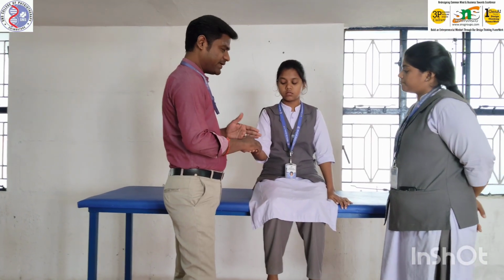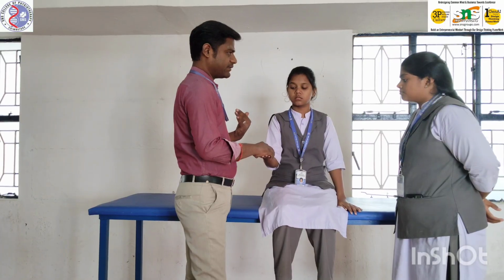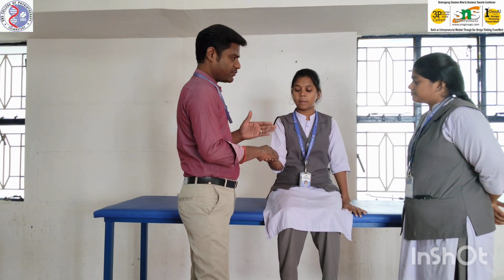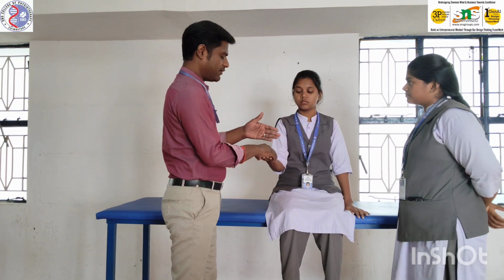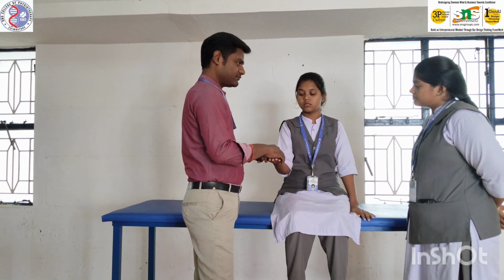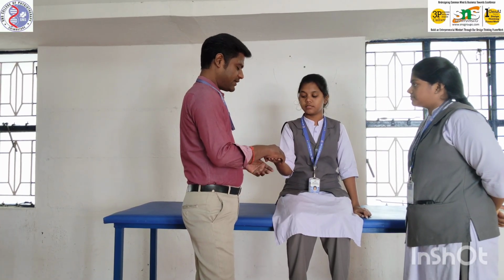We have AP glide, PA glide, ulnar glide, radial glide. AP glide means antero-posterior glide, PA glide means postero-anterior glide, then ulnar glide and radial glide. Which one is ulna? This one is ulna. This one is radius. Okay.